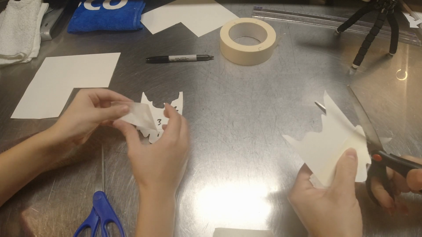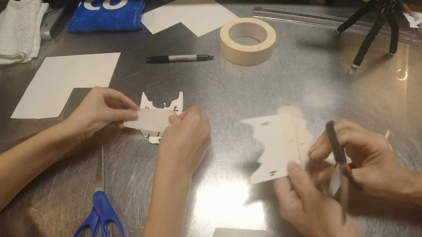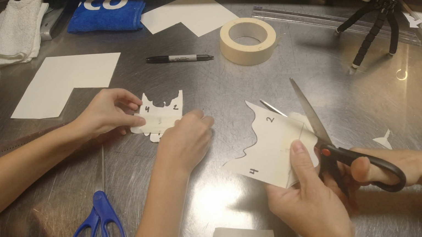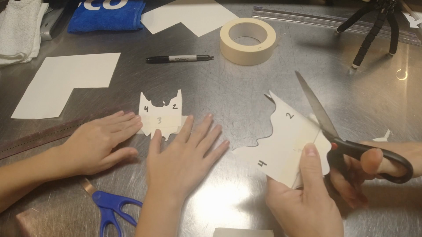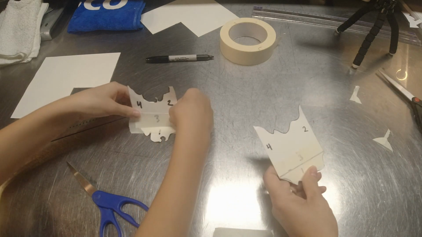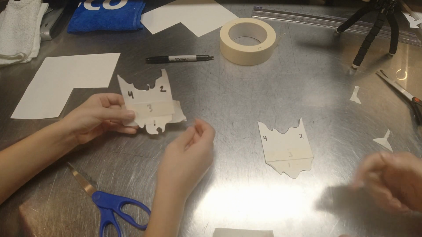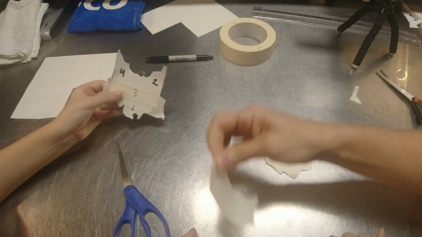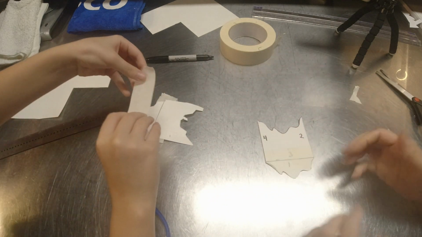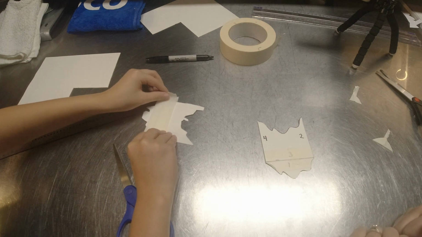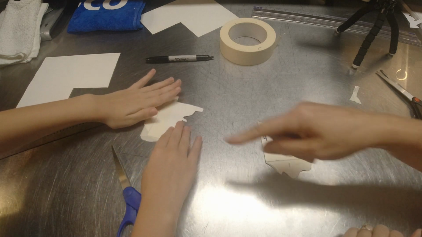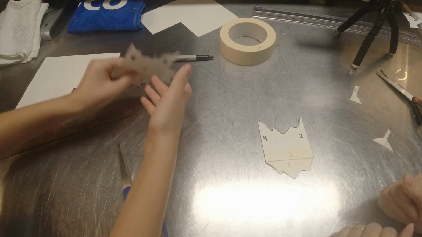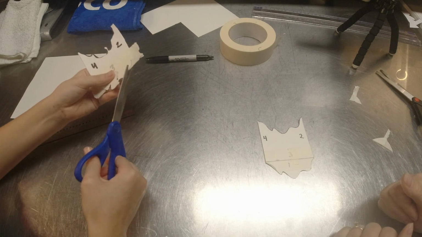And so what I'm going to do is cut off this excess tape that I have here so that I still have my shape that I've made. Smart. Okay, so you can flip it over and tape the back. That way it doesn't flop around. And now you can cut off that extra tape.